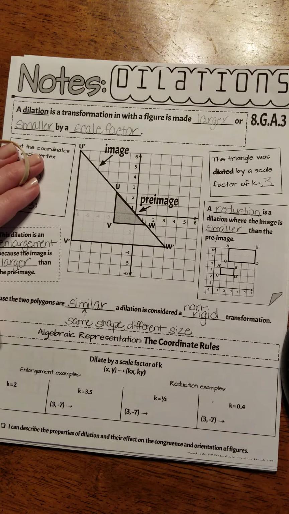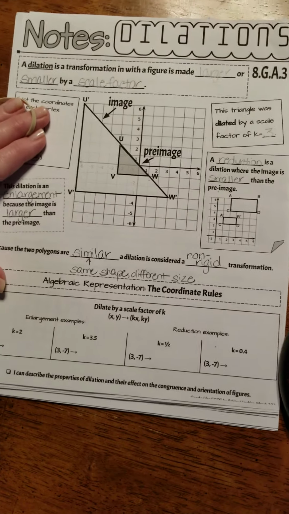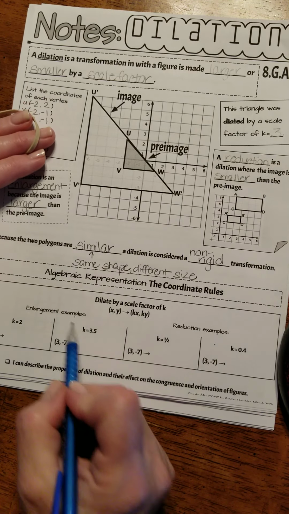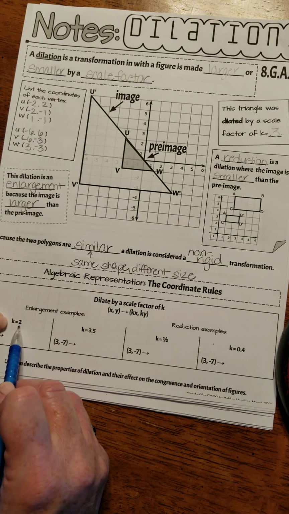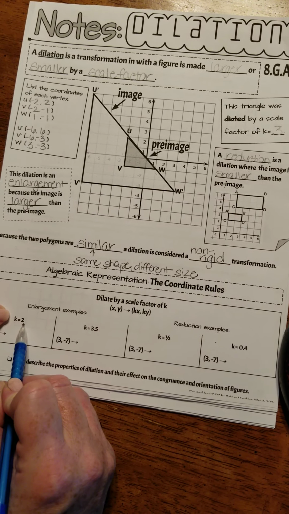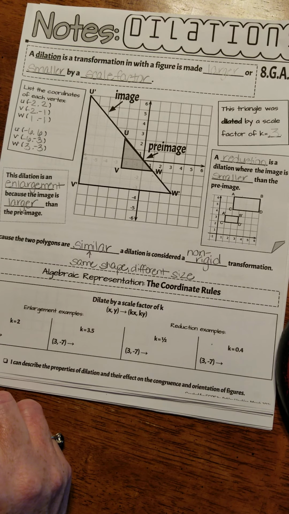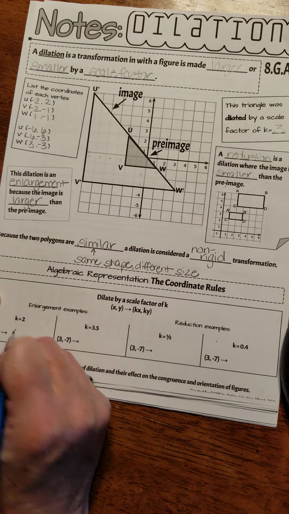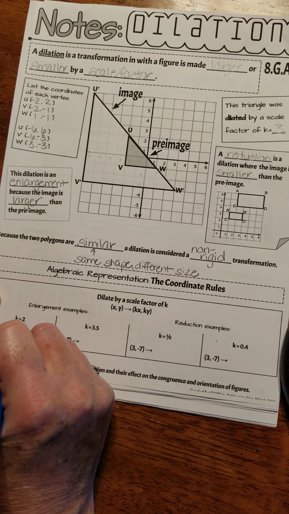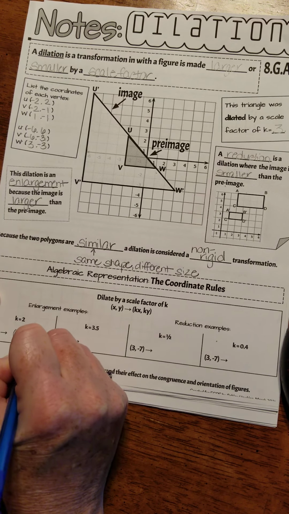Okay? So let's look at the algebraic representation. These are enlargement examples. If k, or the scale factor, is 2, and the original point is at 3, -7, then the new point will be 6, -14.